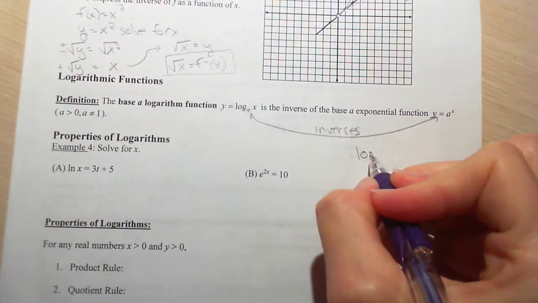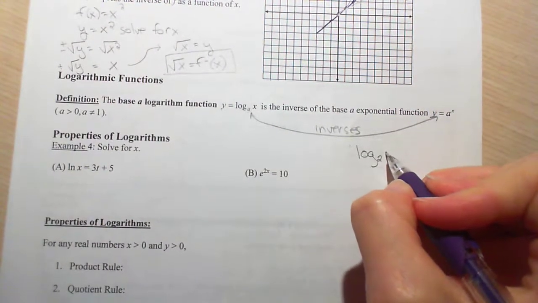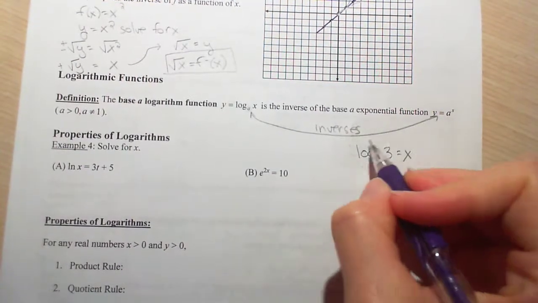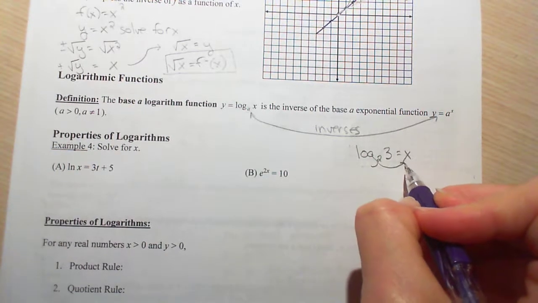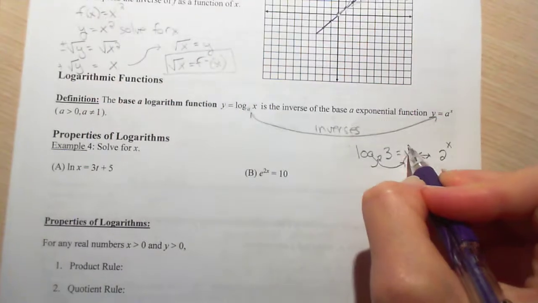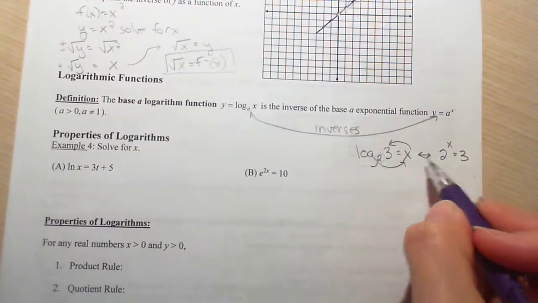So I'm going to say log base 2 of 3 equals x. So if I wanted to convert this to an exponential, it would be 2 to the x equals 3. Okay, so the bases always stay the same.